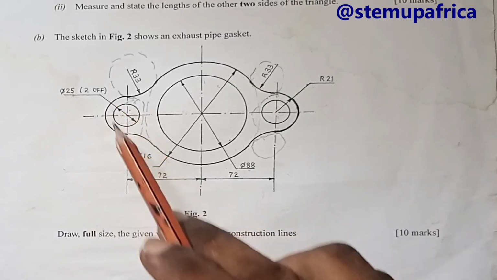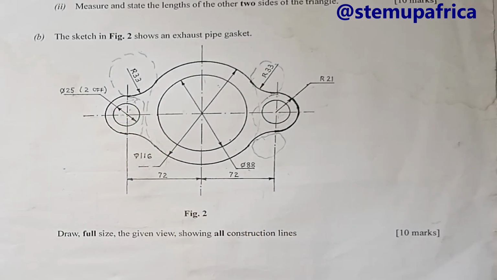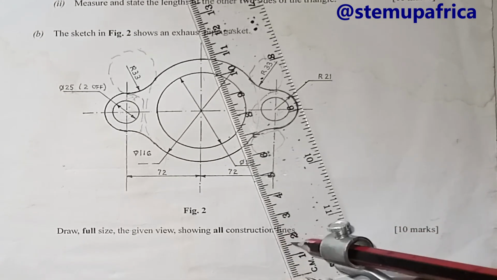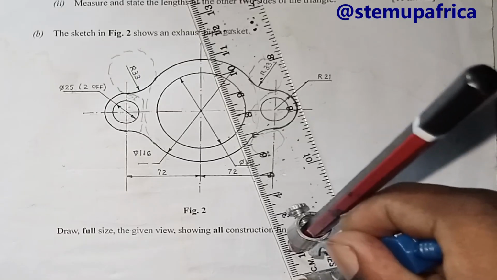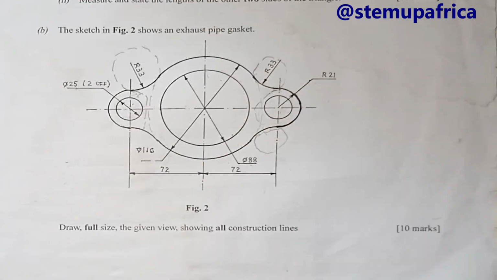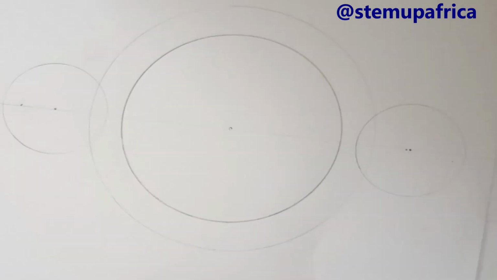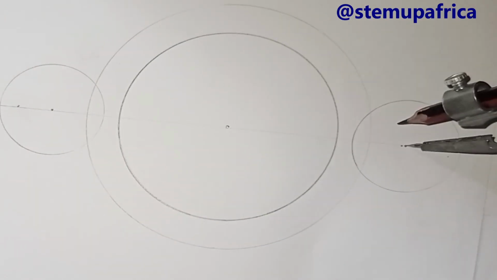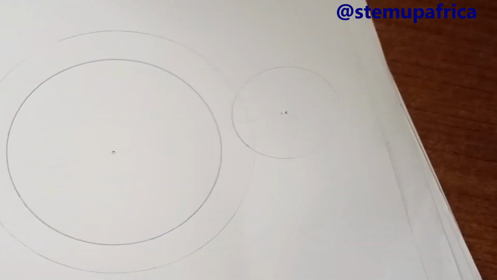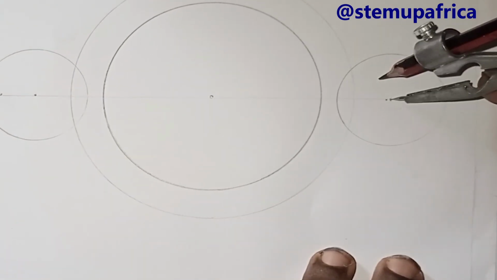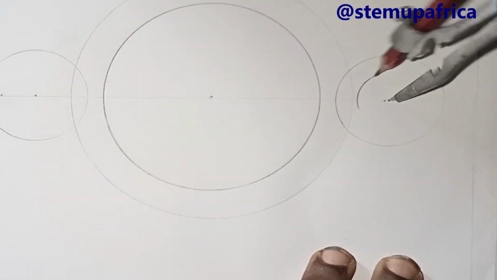And the circles that complete is thick. So I will draw 2 circles of radius 12.5 on both points. So I will mark out my 12.5. This is 12.5. So I will draw those 2 circles there. So at this point, I will draw a thick circle of radius 12.5.